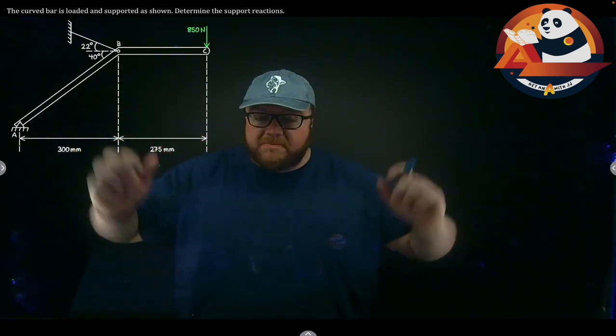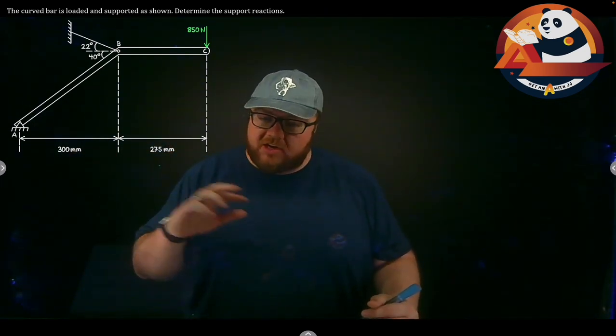So remember, we're drawing free body diagrams. That should be our first step. If we're finding support reactions, I'm using an equilibrium equation, and I should have a free body diagram that goes along with that. So I'm going to circle around my object, trying to cut through anything that is holding it up.